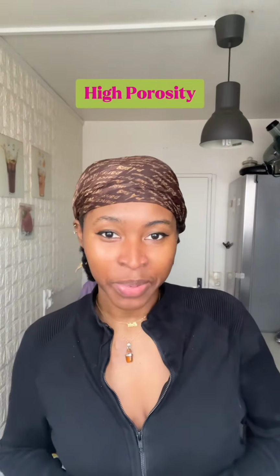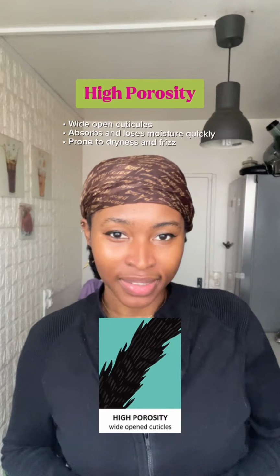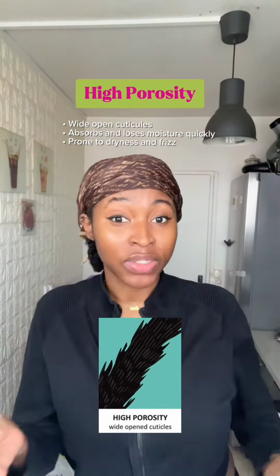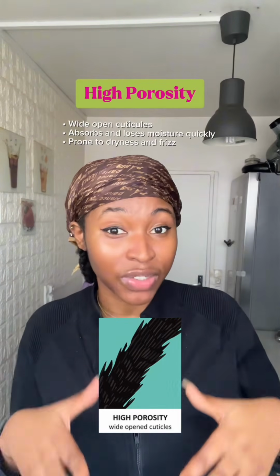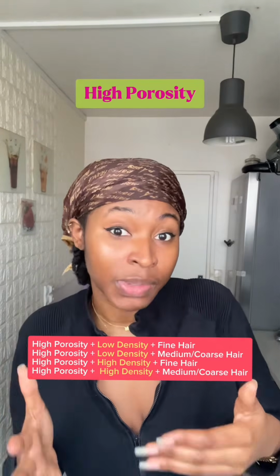Now finally, high porosity. High porosity is known for absorbing moisture too quickly and also losing it just as fast because of how open the cuticles are. So the general rule of thumb is to use heavier products, heavy oils and butters to help with sealing the moisture in. So let's go by density and thickness and give specific advice for each.